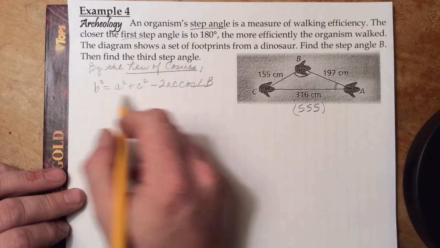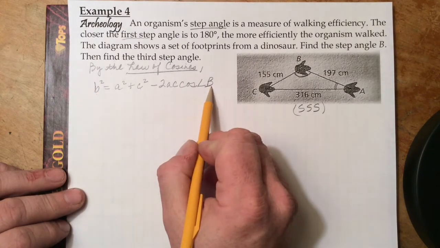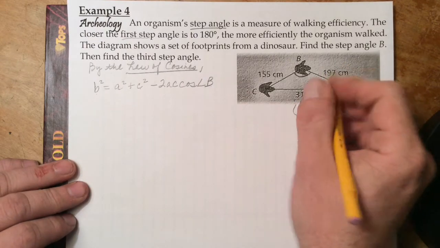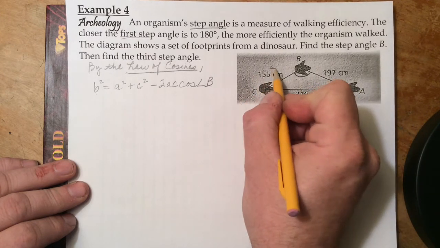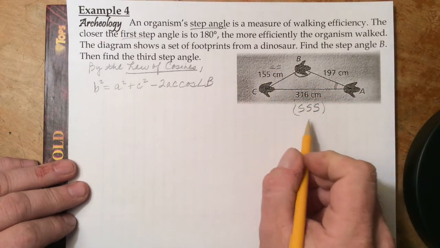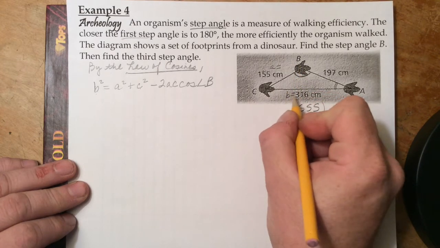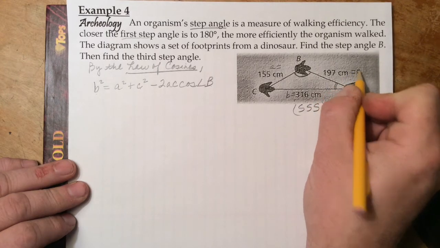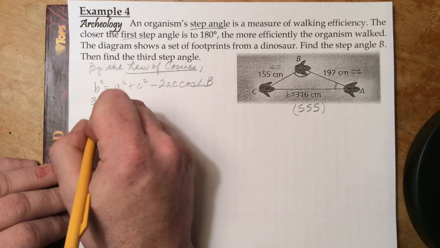Okay, this time when we substitute in values, last time we were looking for little b. This time we're looking for angle B, but we still plug it in the same way. So let's identify our sides. Across from angle A is lowercase a, so that's A. Opposite angle B is lowercase b, right there, and across from angle C, lowercase c. So b squared, that's 316.